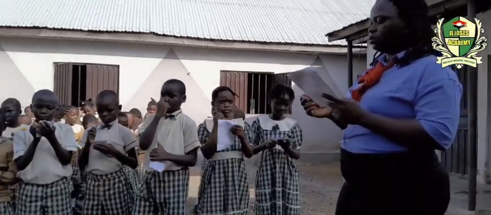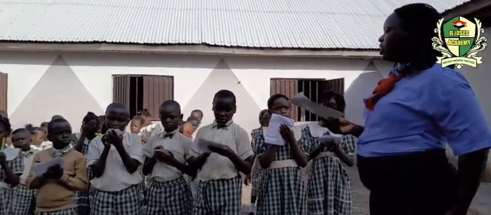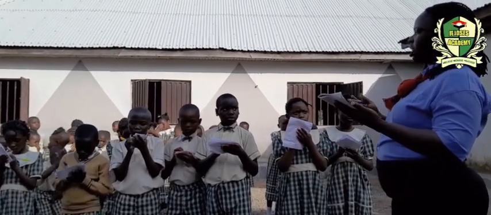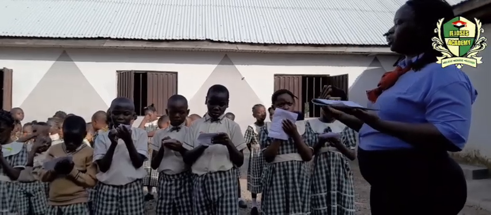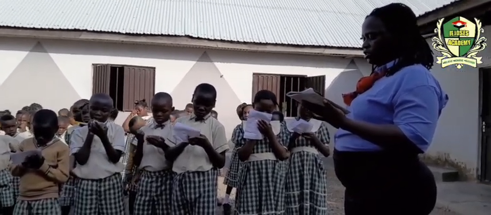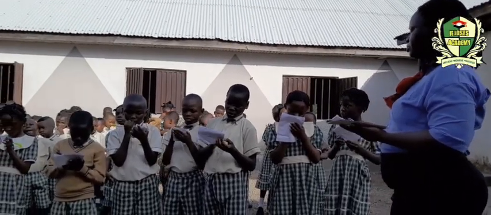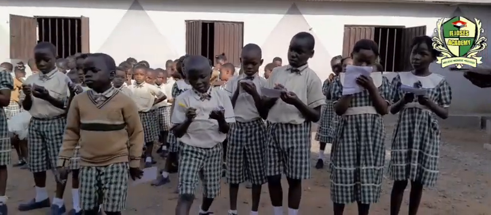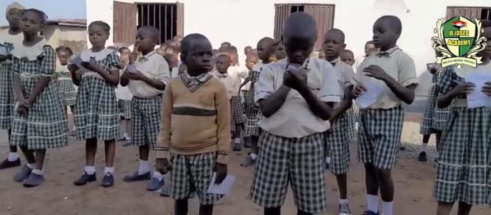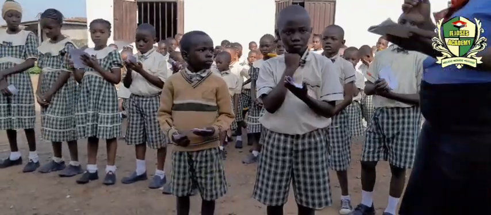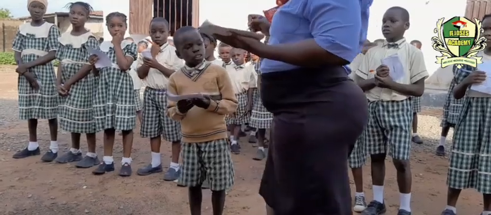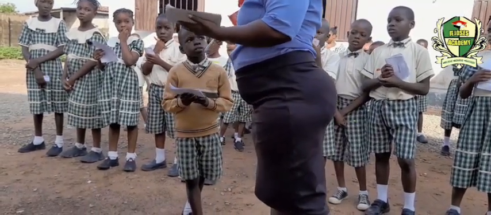Okay. The sum of 632 naira was divided equally among 8 children. How much did each child receive? 504, wrong. 16, wrong. 169, wrong.